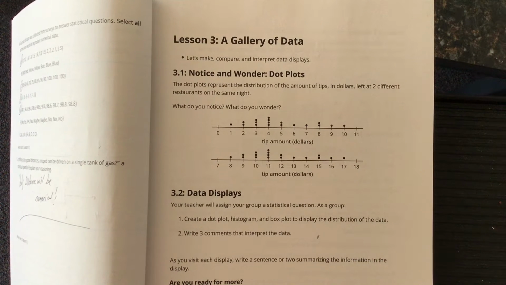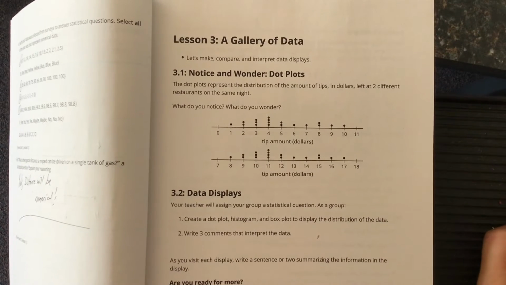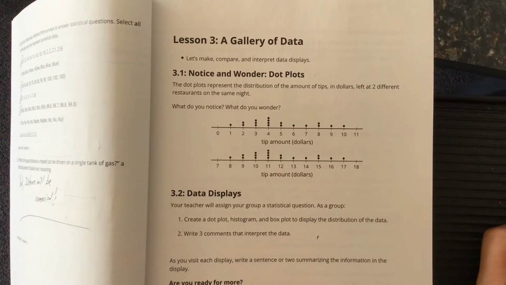Connor, what do you notice? I noticed they are the same. What do you mean? They have the same... Yeah, so probably the same amount of customers, same amount of dots on each one. That's very observant. The bottom restaurant's being tipped more. Yeah. The bottom restaurant getting quite a bit more in tips.